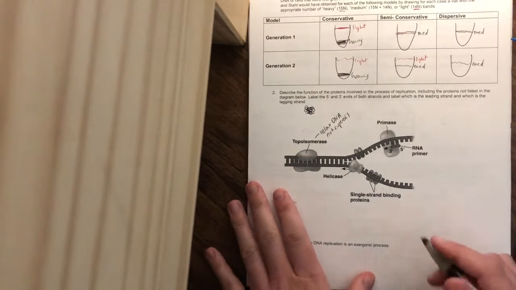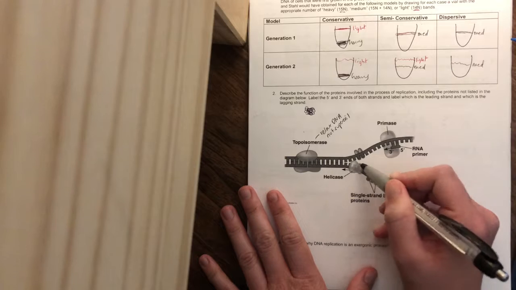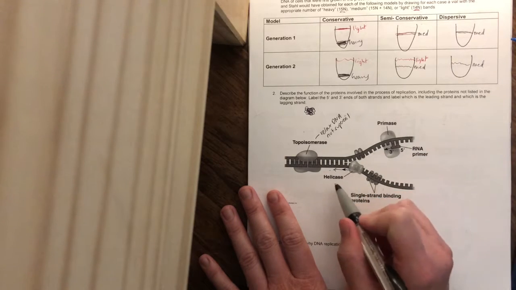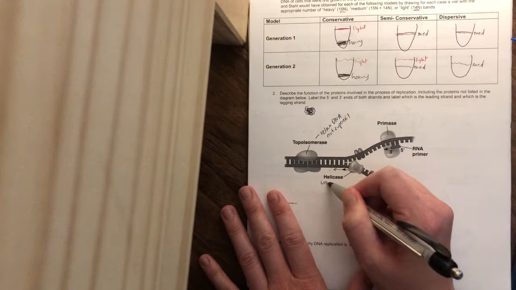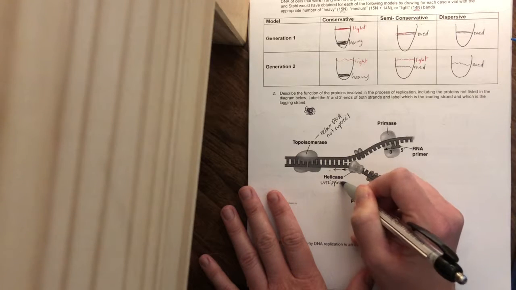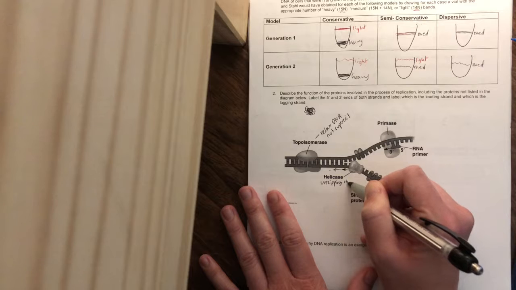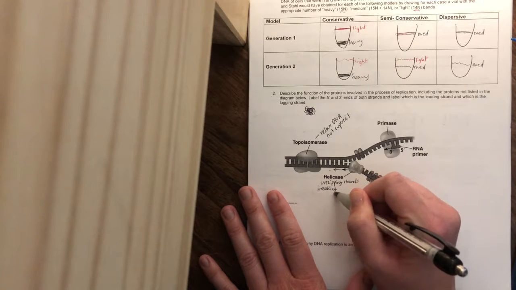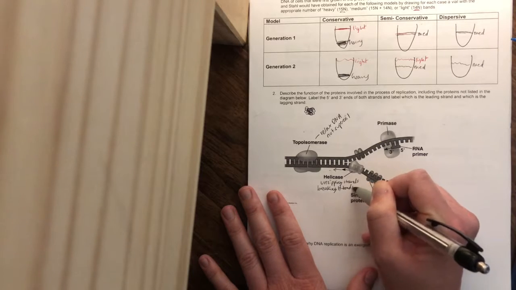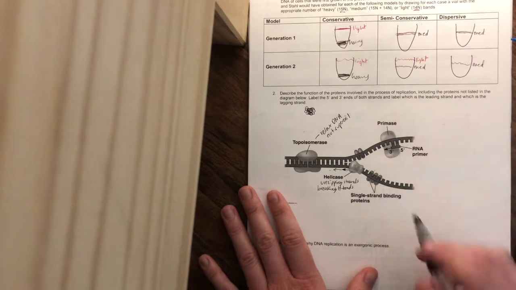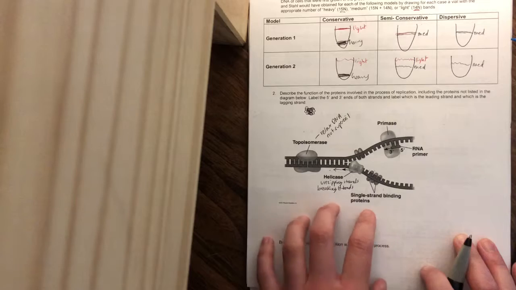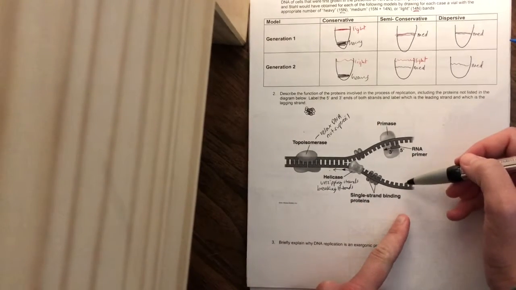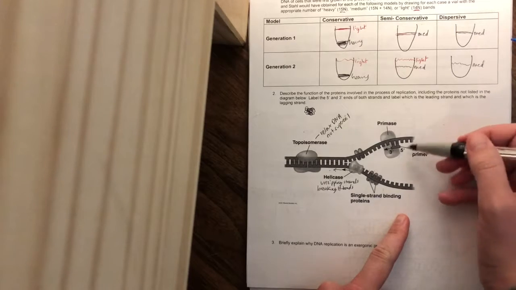Well, the next enzyme that comes in is helicase. That's here. Notice that it's going in this direction. Helicase is unzipping the strands. So it's breaking the hydrogen bonds that are between each of the nucleotides. Since it just broke those hydrogen bonds, they want to come together really badly. Like they would rather be together.